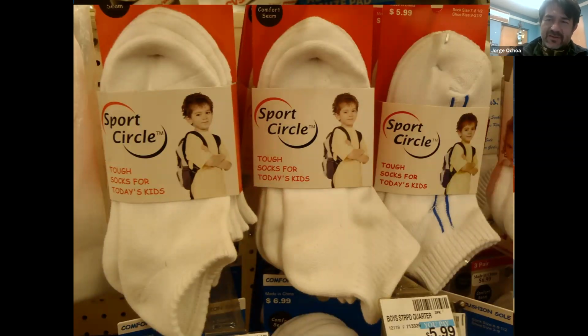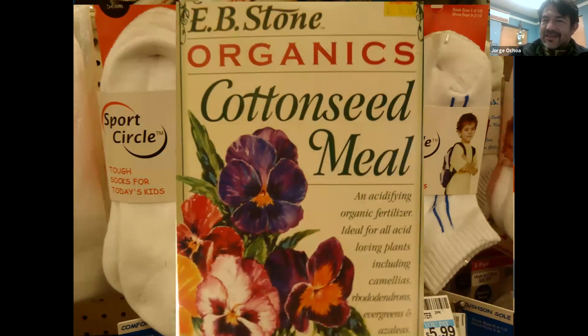As well as clothing. So most of the clothing would be made out of cotton. Yes, we have some synthetic products now, but for many people, cotton is still a very good product, as well as cottonseed meal, the seeds ground up and made into an organic fertilizer.